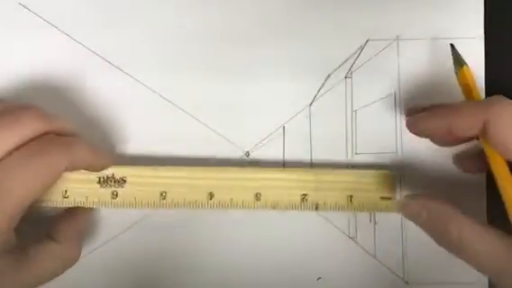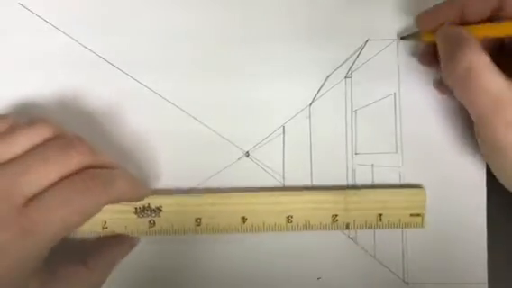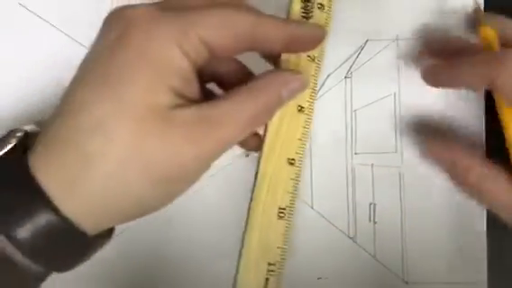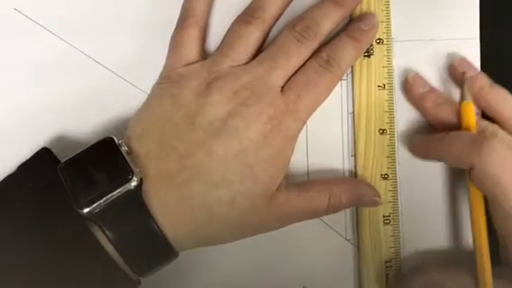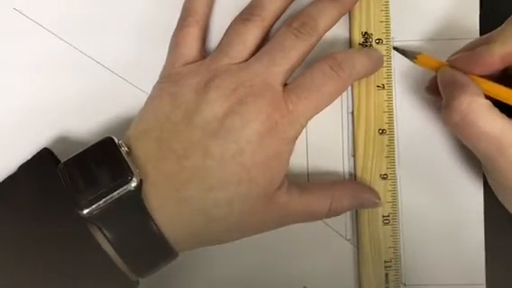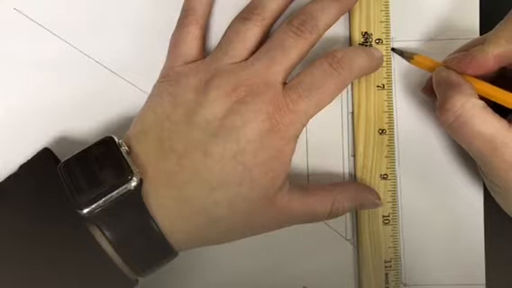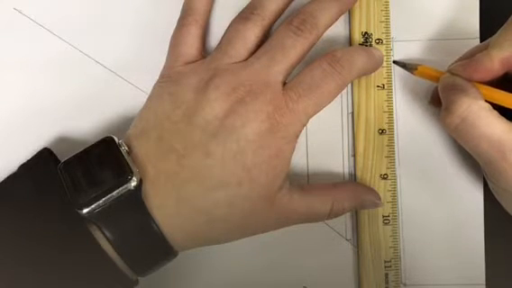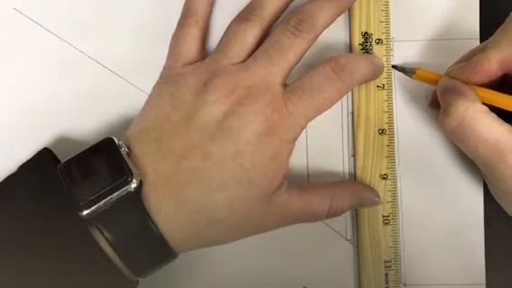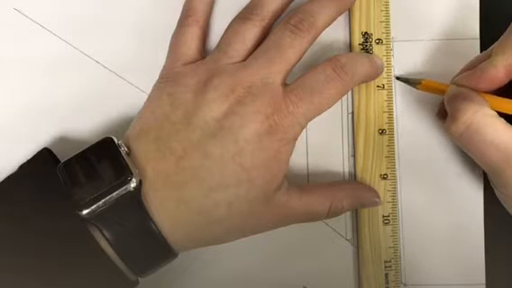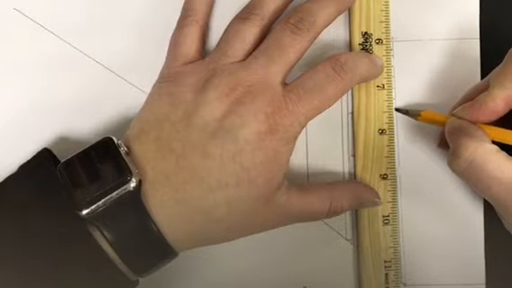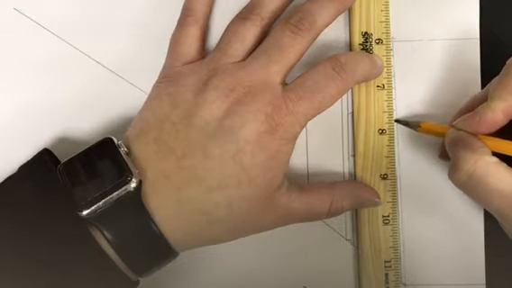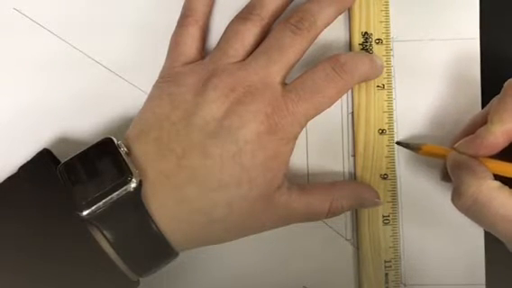Same would be true if I wanted to add siding or bricks to the building. I would identify how far apart I want them to be. Being that we are doing perspective, we want it to be proportionate, so we want to make sure that we use a ruler to make those marks. I'm going to make a mark every 1/4 of an inch. That way they're even and level, and I don't have to worry about them being uneven. So every 1/4 of an inch, I'm making a mark.